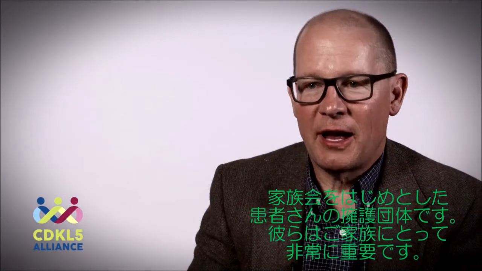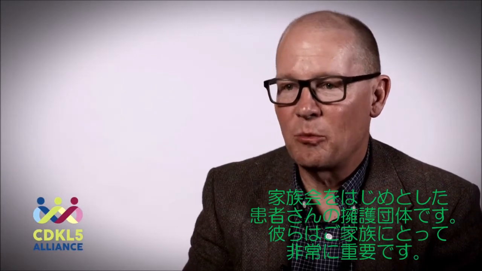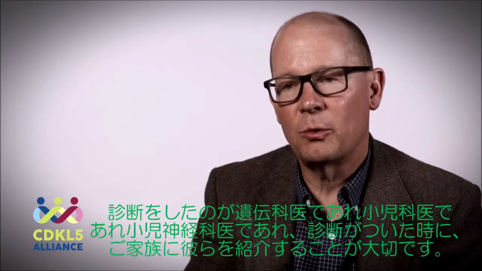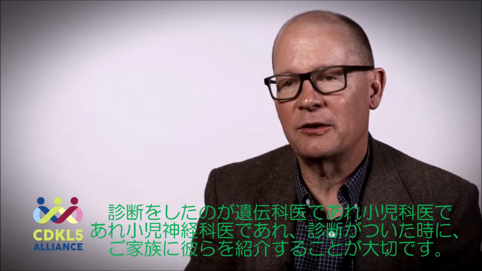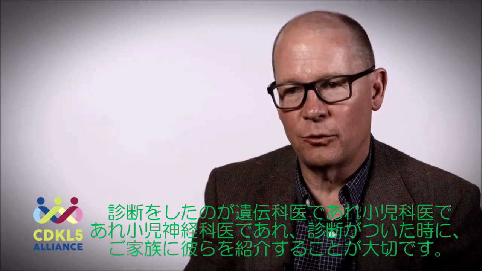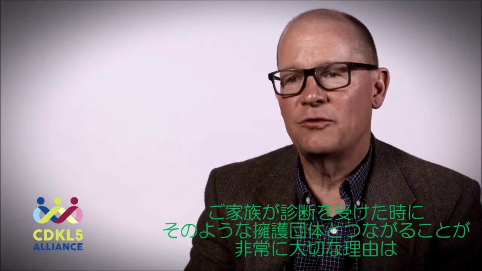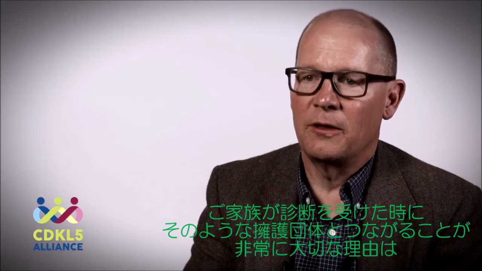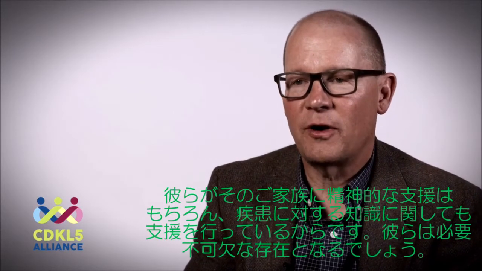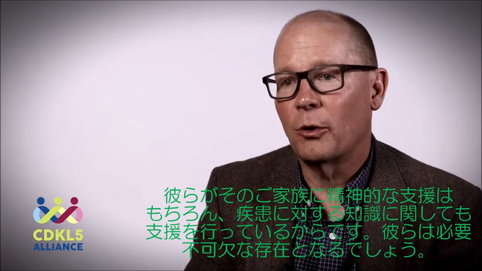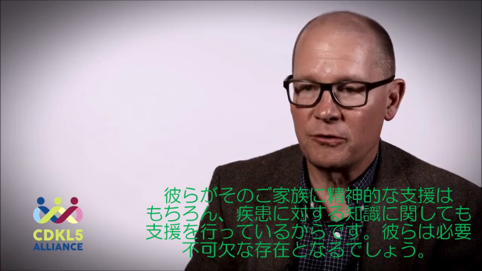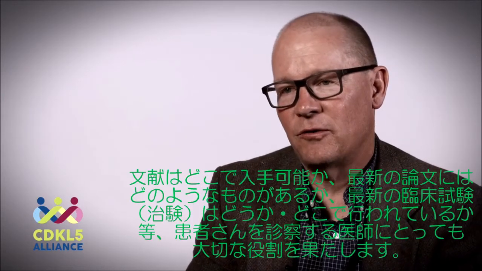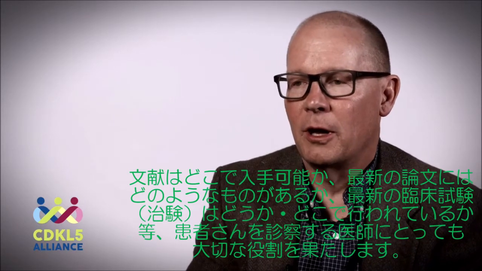We call them patient advocacy groups. They're very important to families. It's important that families are referred to them early on. We think that at the time of diagnosis, the person making the diagnosis, whether that's a geneticist or a pediatrician or pediatric neurologist, it's very important that they connect the families at that point of diagnosis with the patient advisory groups, because the patient advisory groups are providing the families with support, both emotional but also intellectual support about things that they can expect.